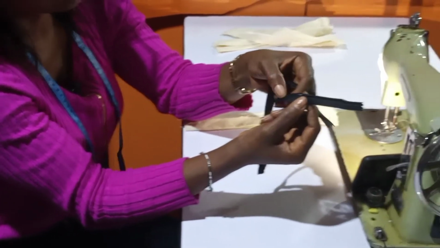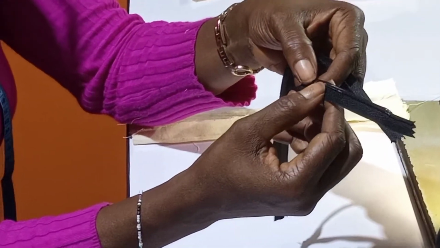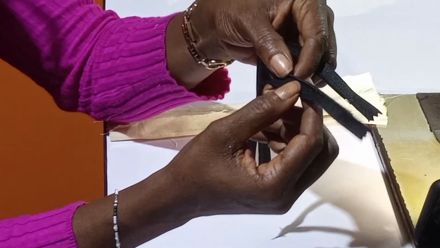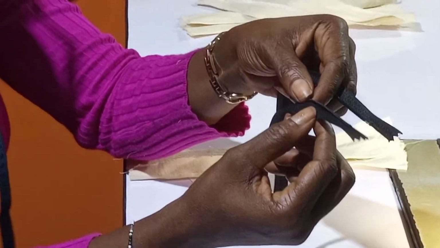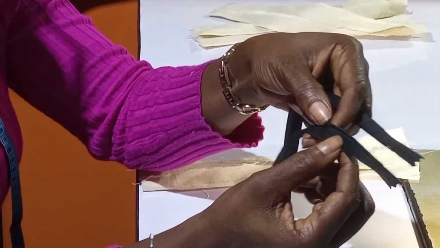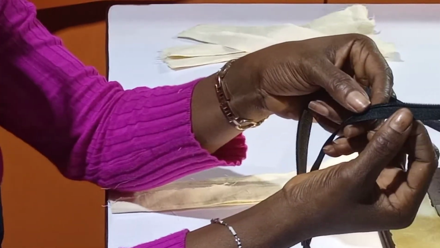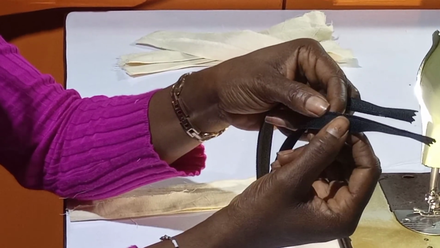Look at it. This is the zipper teeth. It folds or wraps a little. You have to open it. Look at it, I'm trying to open it. Just get any invisible zipper and try to open the zipper teeth. Look at it, it folds a little. Open it. You can see how I'm trying to open it.